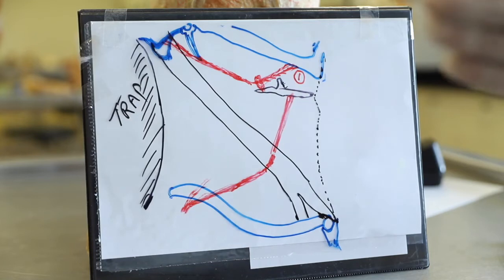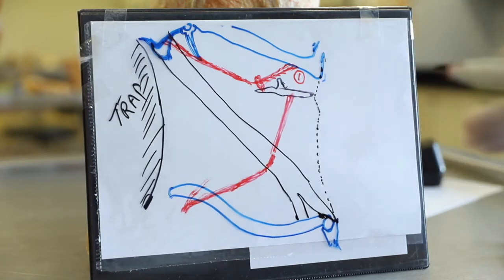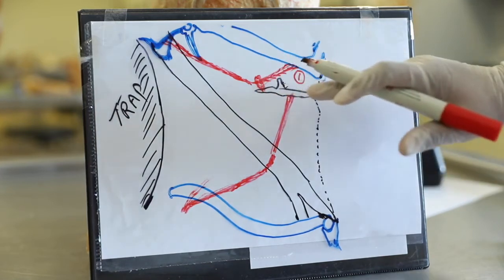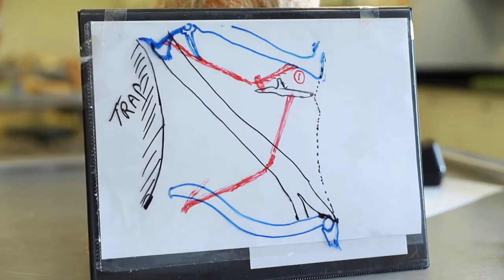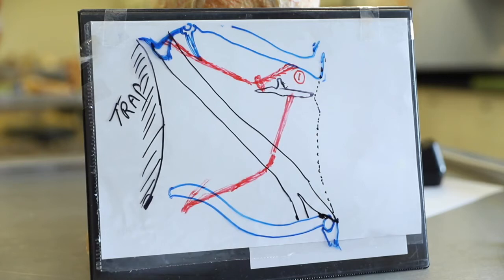This is the only unpaired triangle of the neck. All other triangles in the neck are paired, except the submental triangle.